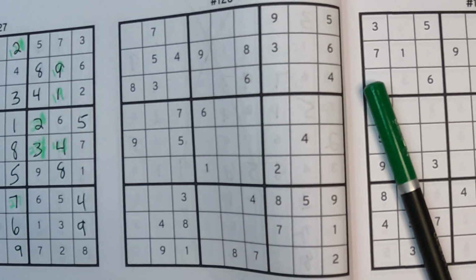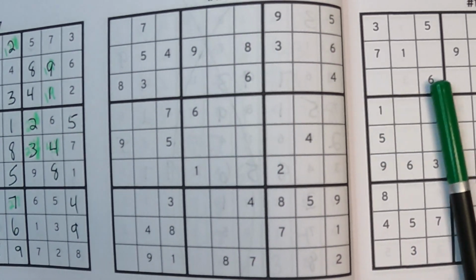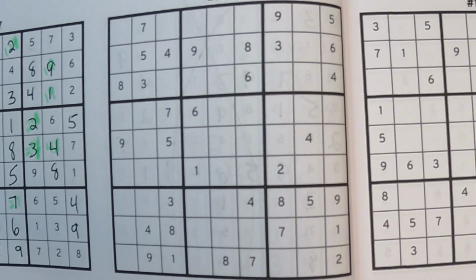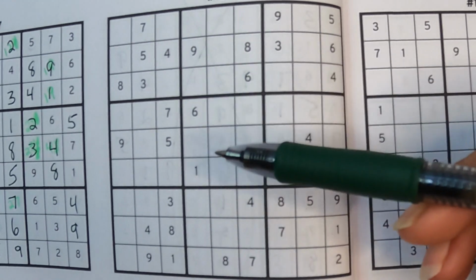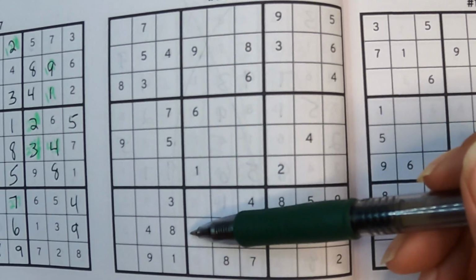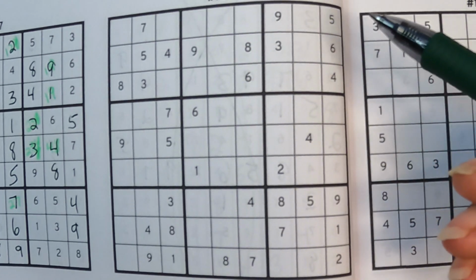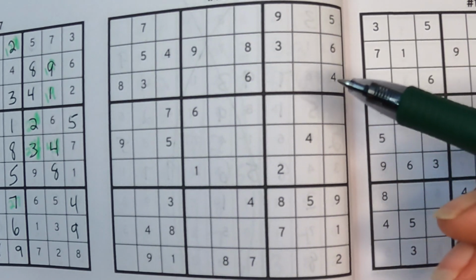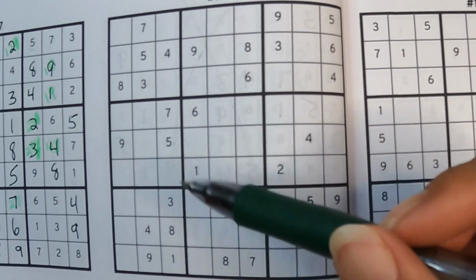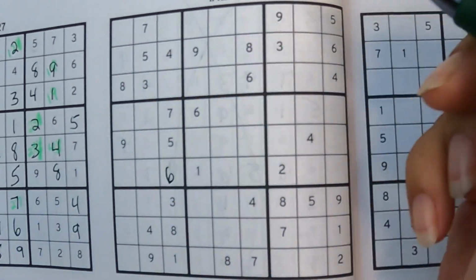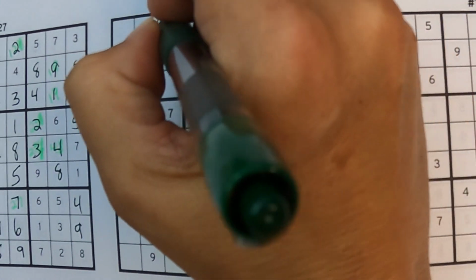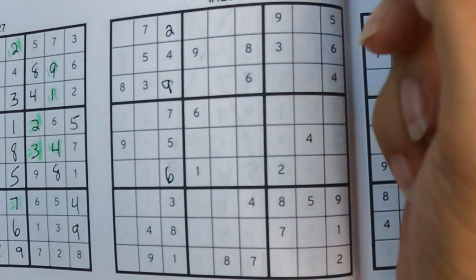Looks like today we're doing puzzle number 128. If we start with this column, we're missing 2, 6, and 9. We've got a 2 here and a 9 here, so this is our 6. 9 here, so 2, 9.